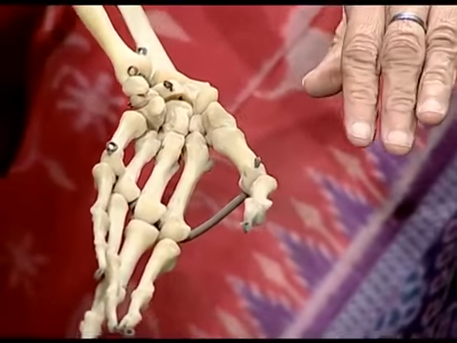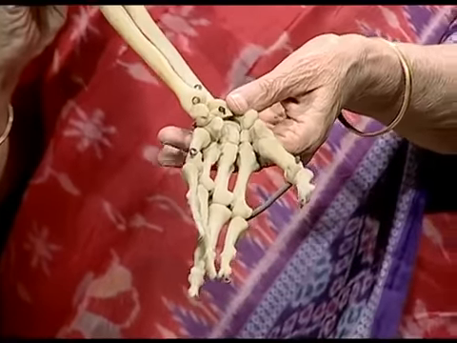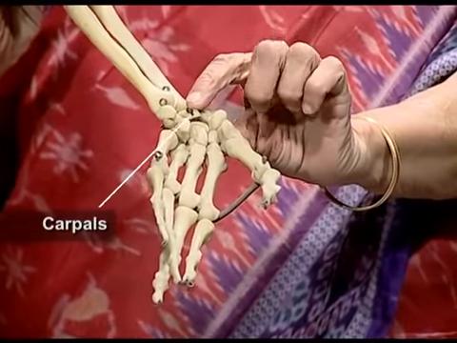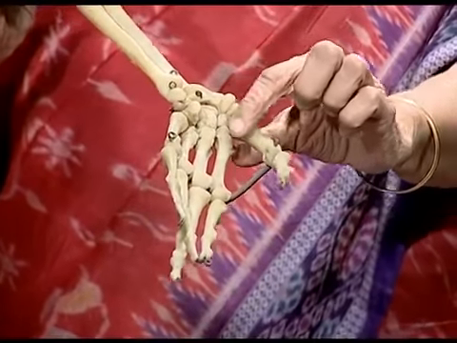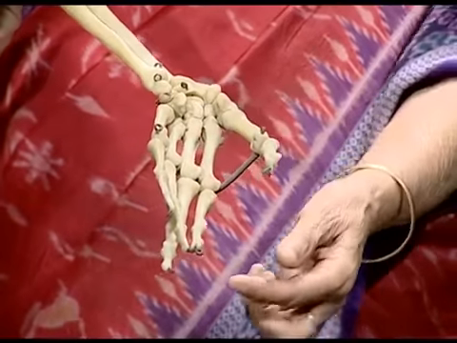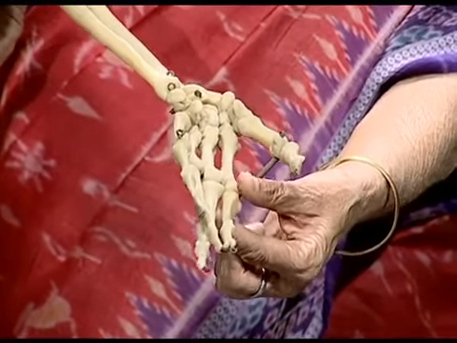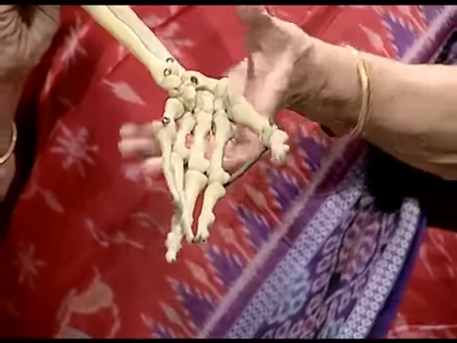bones here, which make your palm. So, these are carpals. The wrist bones are also called carpals, and these 5 palm bones are called metacarpals. After that are your fingers. Each finger has 3 bones. Similarly, you can see here.